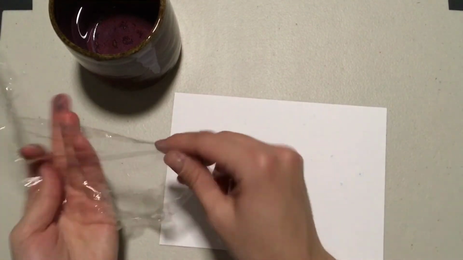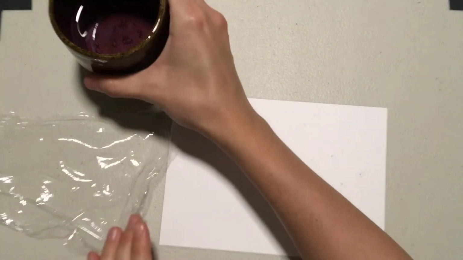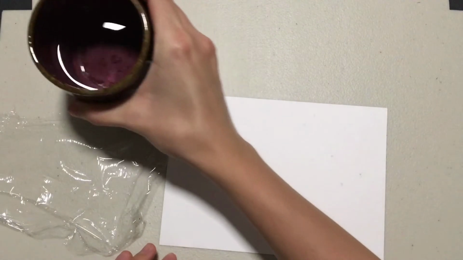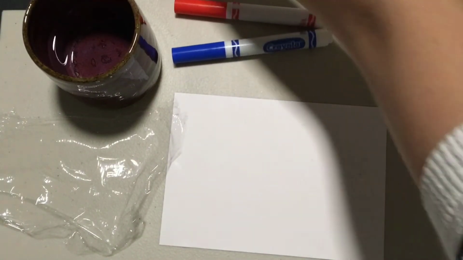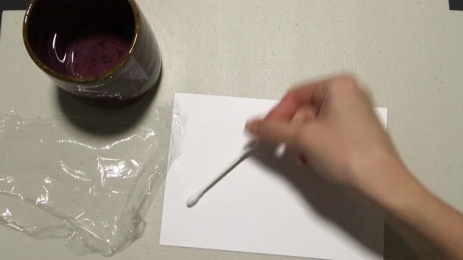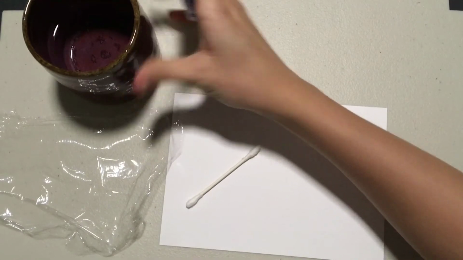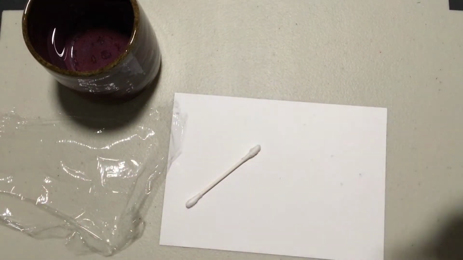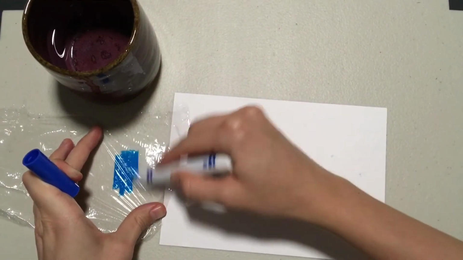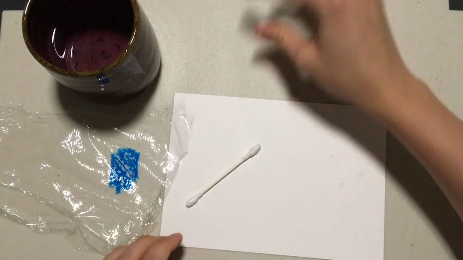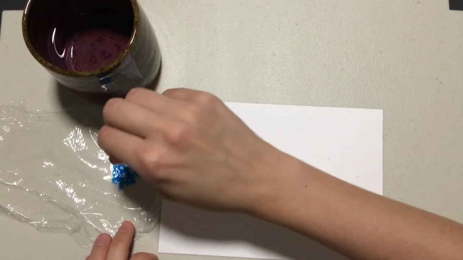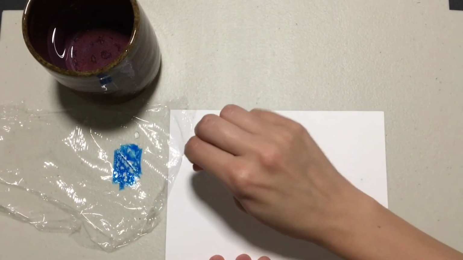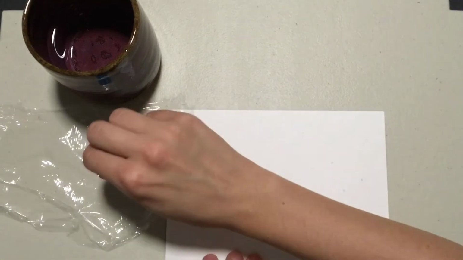If you're interested in making dots the way I did for this project, what you'll need is a piece of plastic like a Ziploc bag or saran wrap, some water, and some markers, regular washable markers, and a Q-tip if you've got one. So what you'll do is you'll take your marker, whatever color you want, and you'll color a little bit on your baggie, your piece of plastic. Take your Q-tip, dip it in the water, get a little wet, and then dip it into your marker, and then you can use it as a stamp.